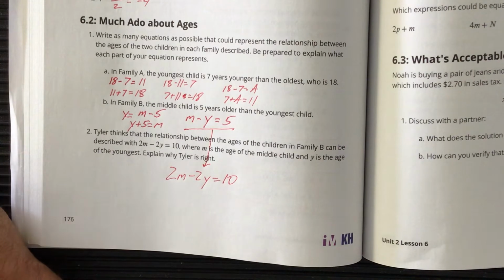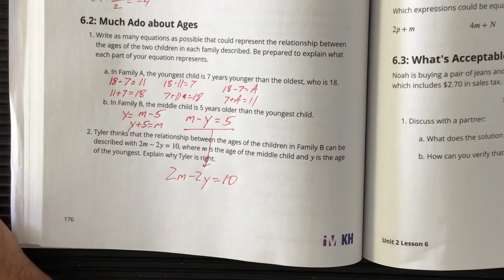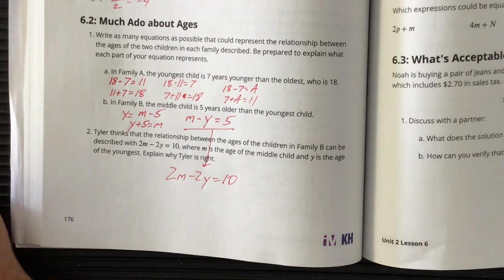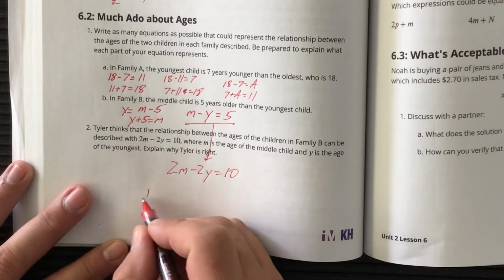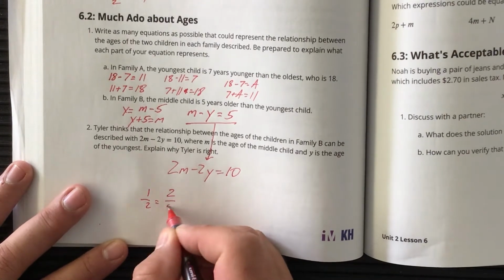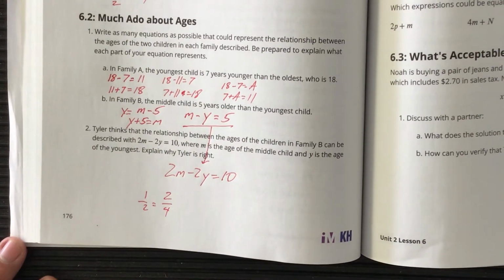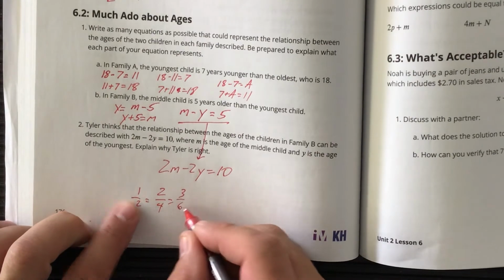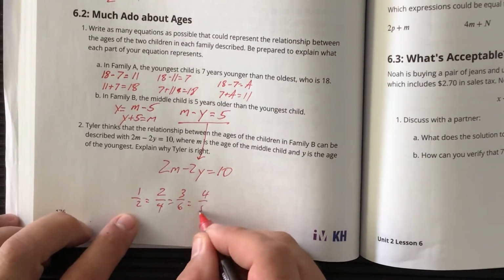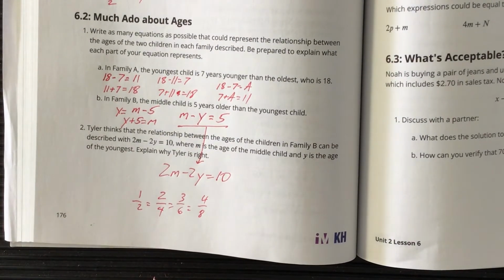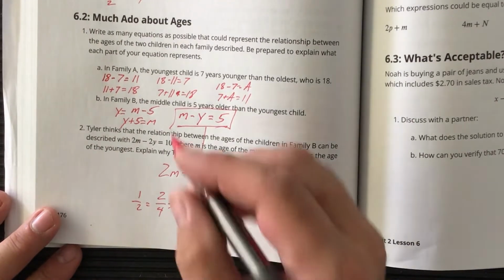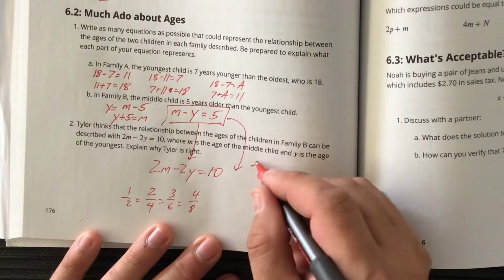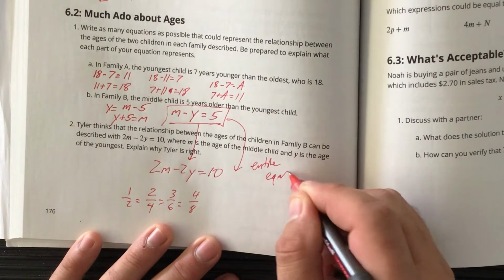Doubling it. Okay, you're doubling everything. If you take an equation times 2, you got to do it to everything in the equation. It's similar as if you have a fraction. I'd have to take the top and the bottom times 2, or the top and the bottom times 3, or times 4. I can't just do one. If you want it to be equal, you gotta multiply everything times 2. So why is Tyler right? We took the entire equation times 2.